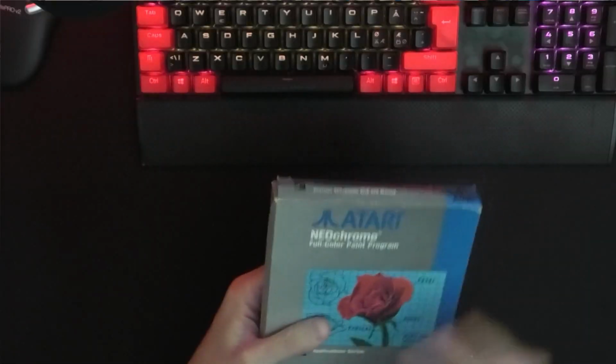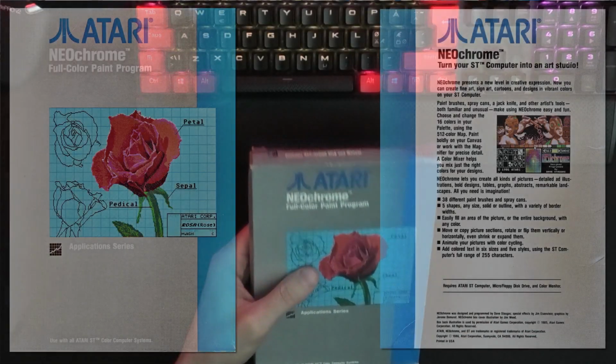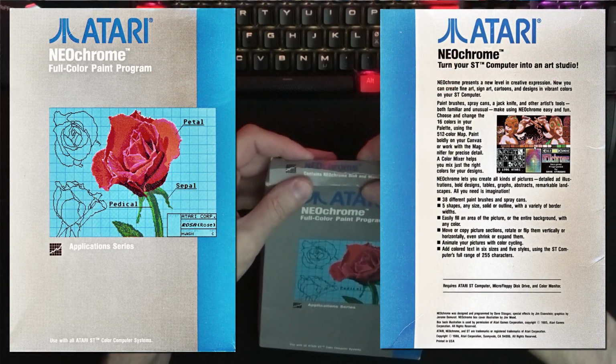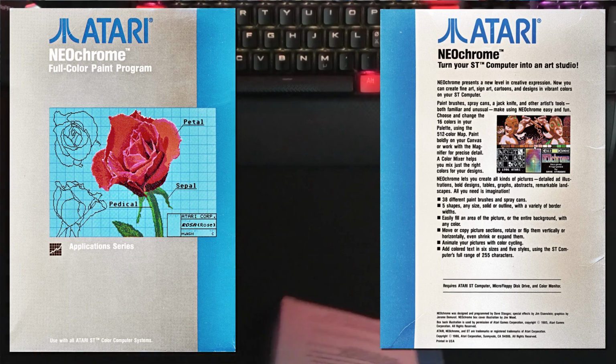I had to play with it because he wanted to write a role-playing game, and he has a problem distinguishing colors, so he wanted to make the code and I would make the graphics. So I started doing that, going to his place, and that's where I discovered NEOChrome, which is one of the two most used programs on the ST in terms of graphics. NEOChrome, the full color paint program.